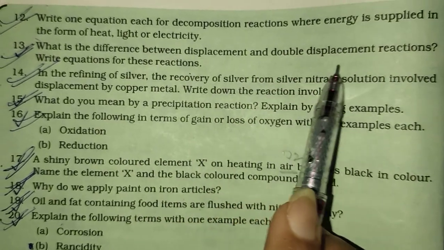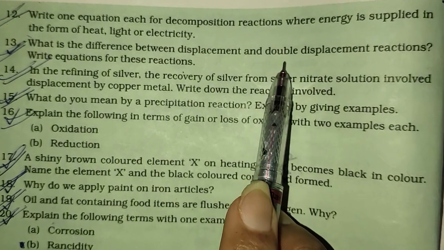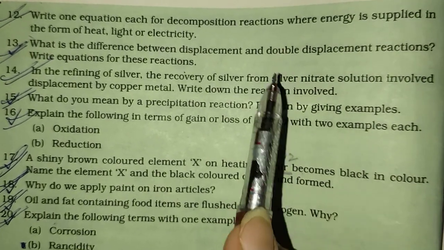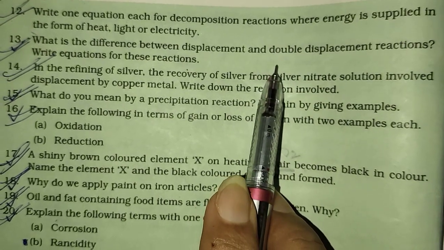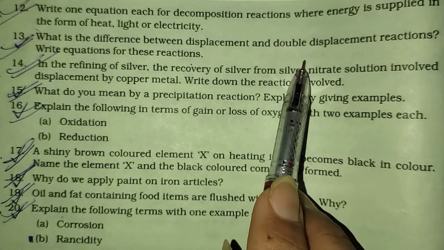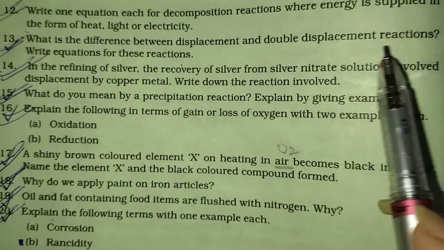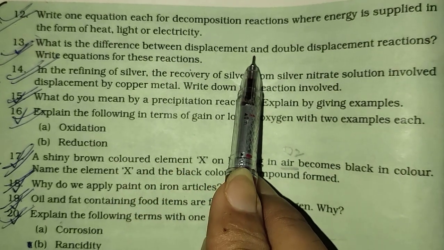Next, in case of double displacement reactions, what happens? First of all, the compound will get ionized, and then the ionic exchange takes place. That is, interchanging of ions between the reactants takes place, which is not available in displacement reactions.